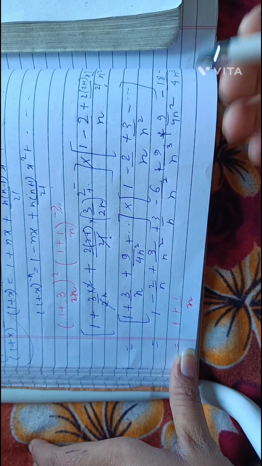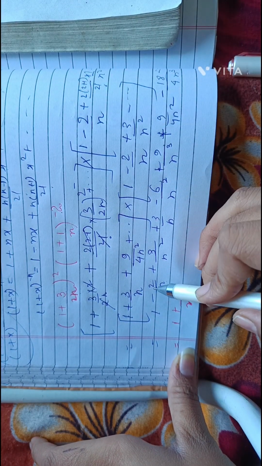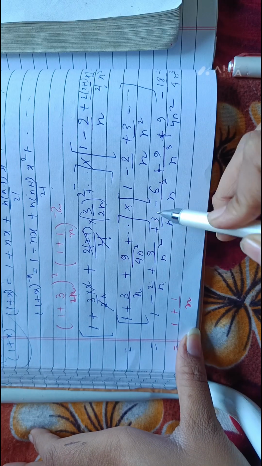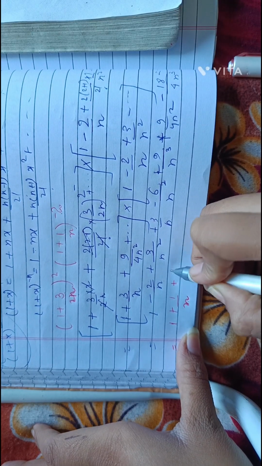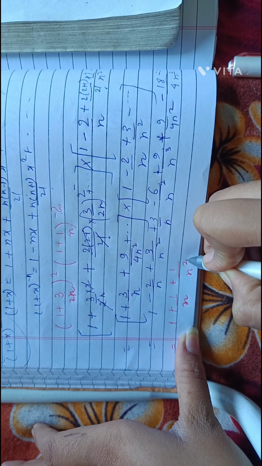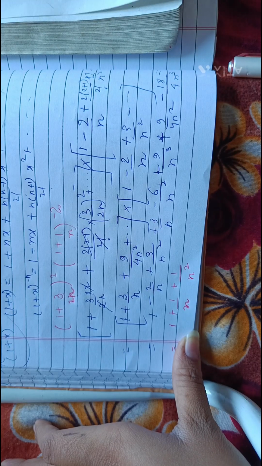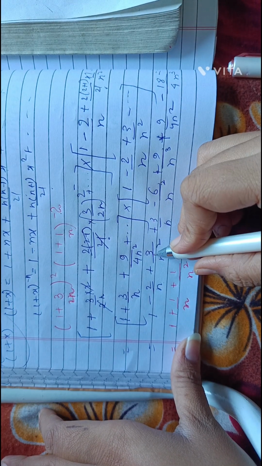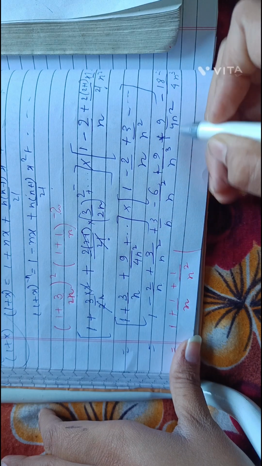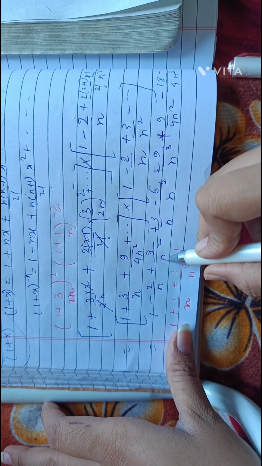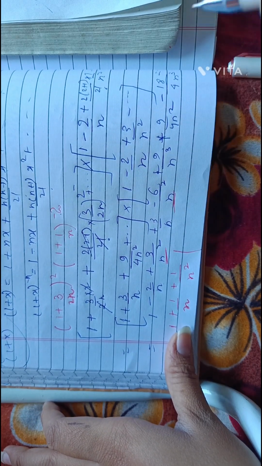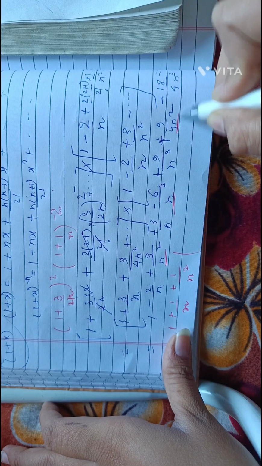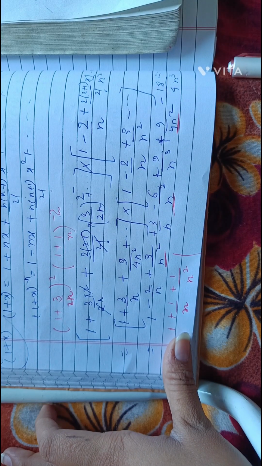I am not doing it further, so I am just taking two to three steps more. So here 1/n I get it here, and then I am taking 1/n² as common over here. I'm left with 1/n² here, 1/n² here, and 1/n² here.